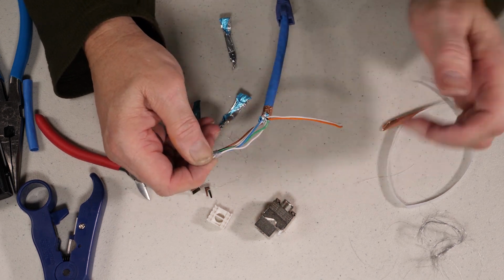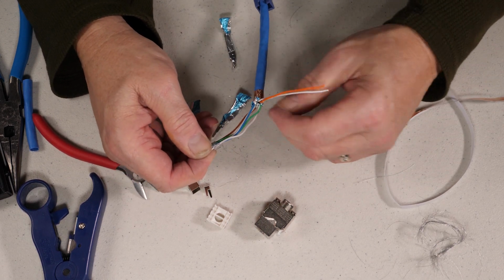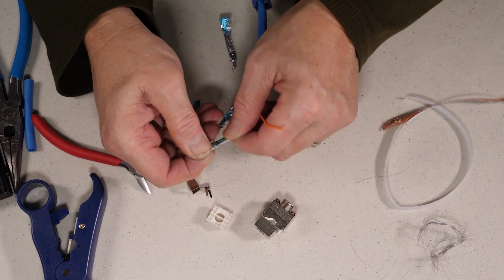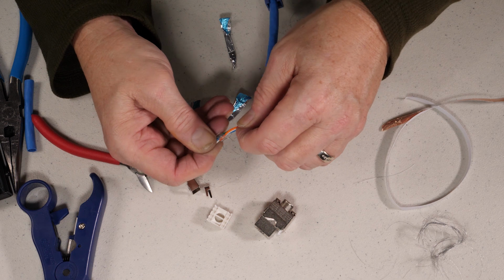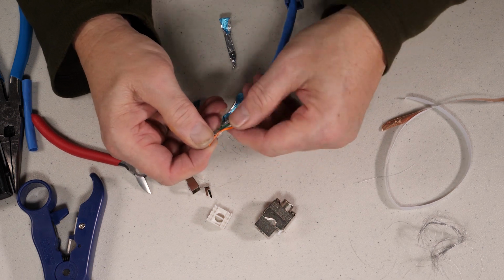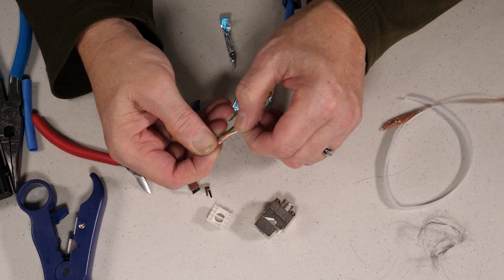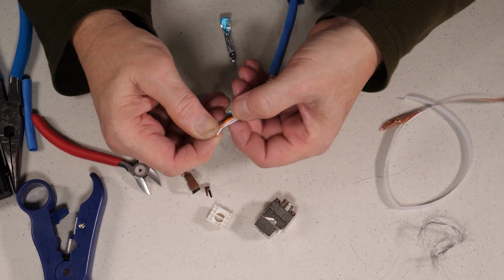So we'll push that in, and that leaves us first the orange wire. So let's push that through. And lastly, the white wire from the orange pair, and push that through.